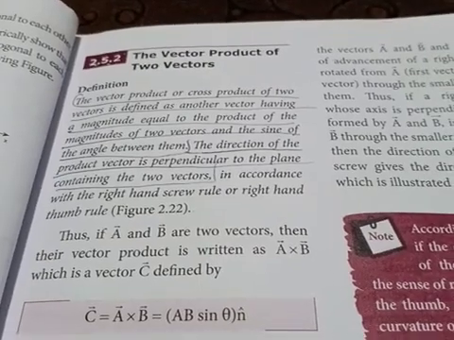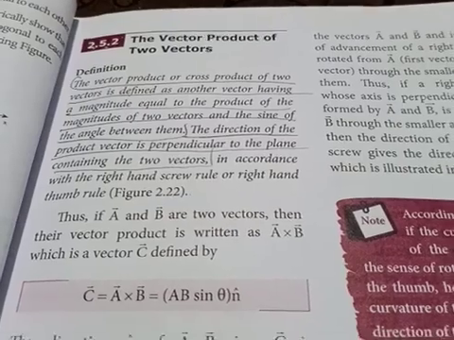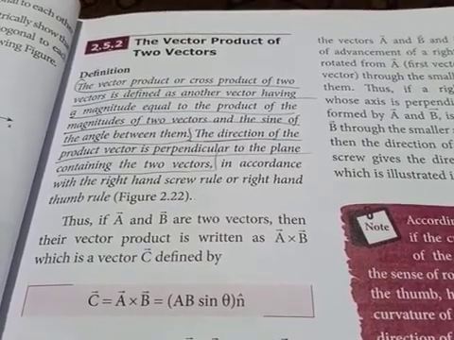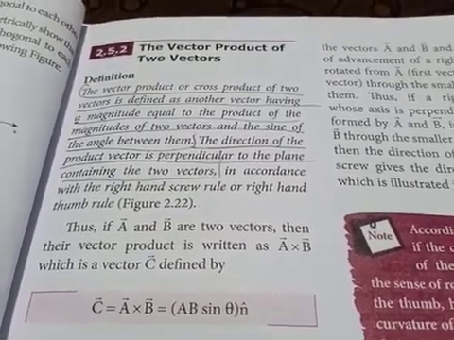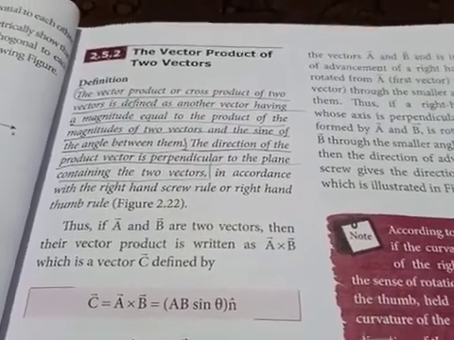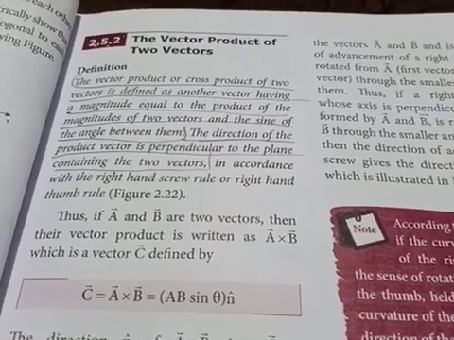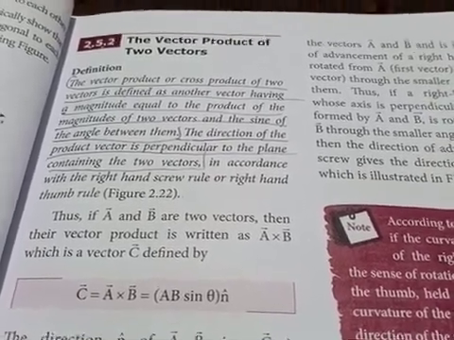Good morning, students. In the previous video session, you have gone through the properties of scalar product and about the scalar product. And today we are going to discuss about a vector product and its properties.